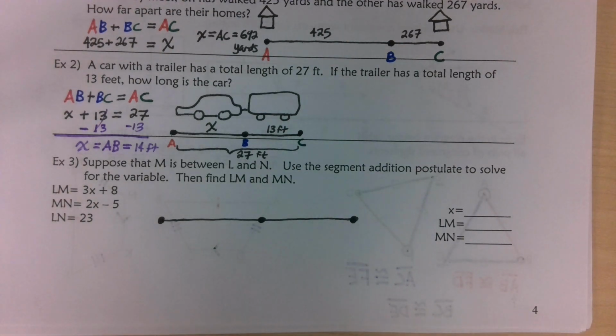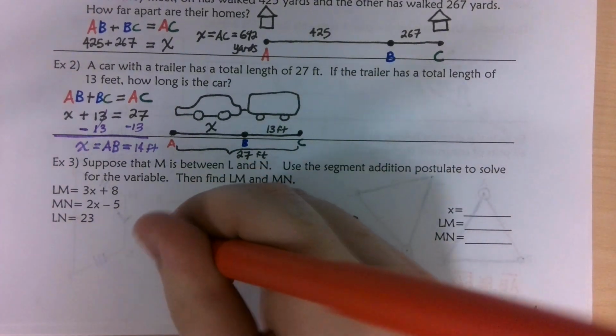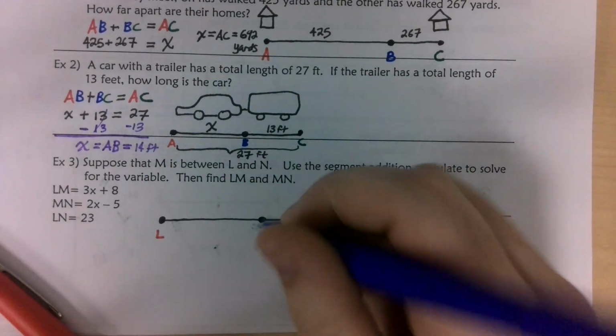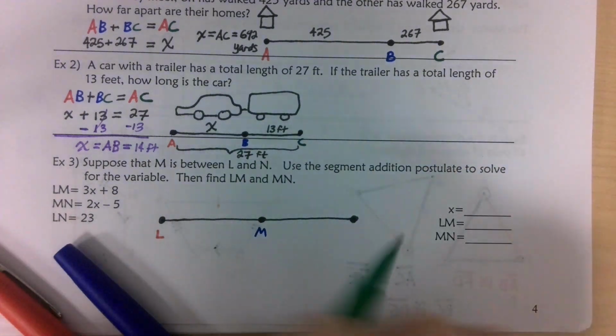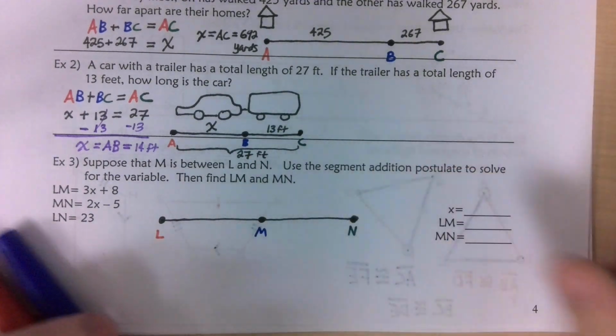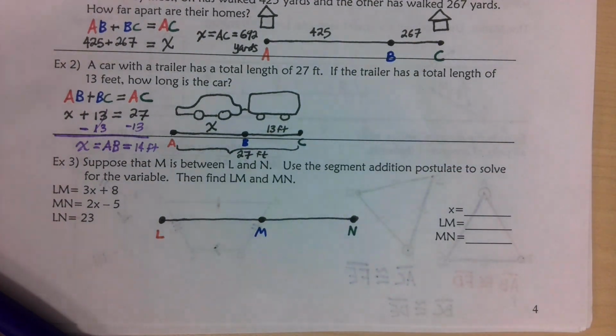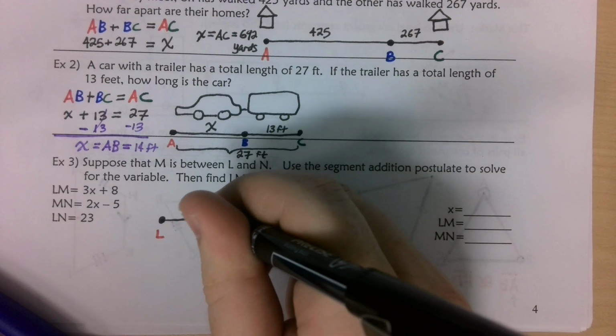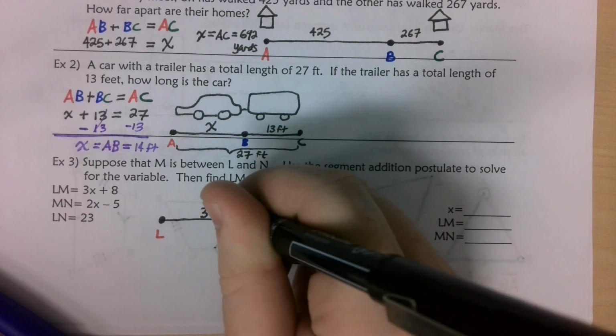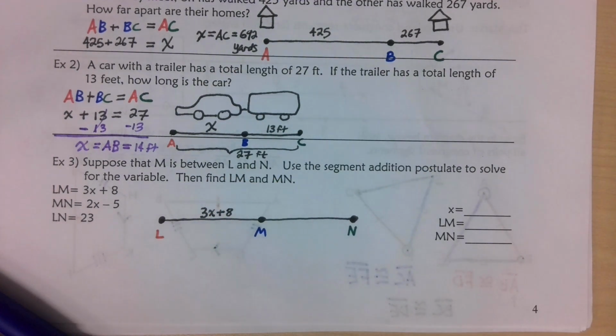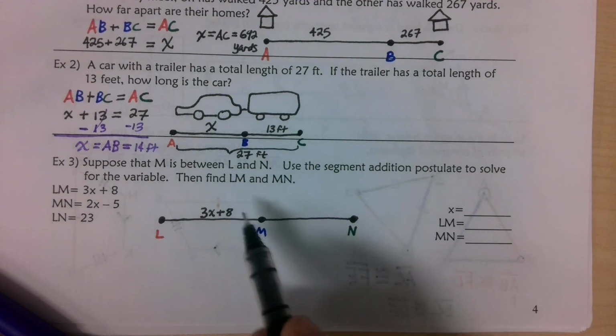We want to use the segment addition postulate to solve for the variable. And I'm going to call these pieces L, M, and N. Then, after we solve for the variable, we want to find LM and MN's length. This time, we're given full equations for the lengths. So we're told that LM has a length of 3x plus 8. We don't know what x is yet. That's what we're trying to solve for.